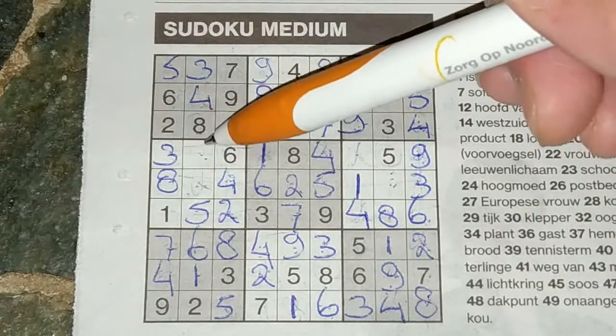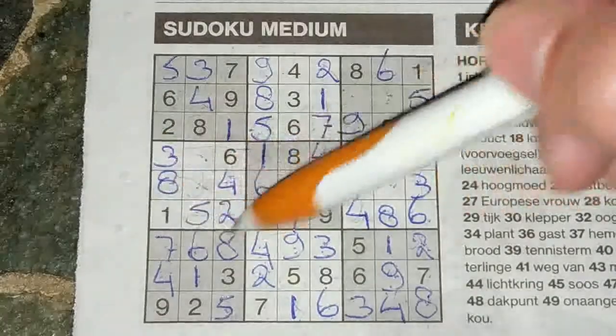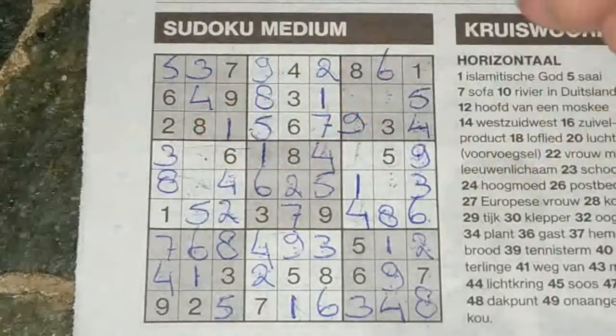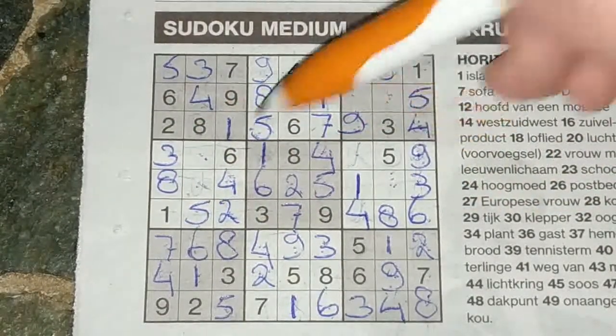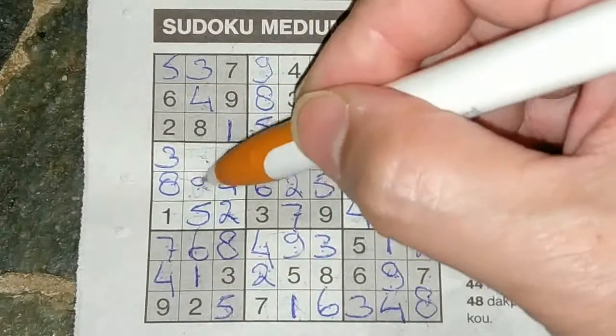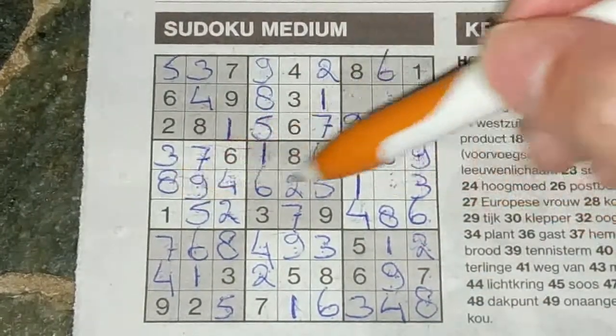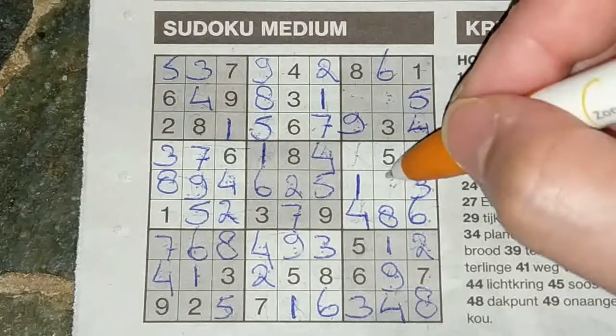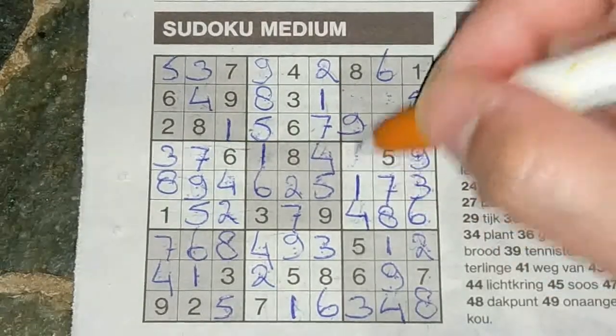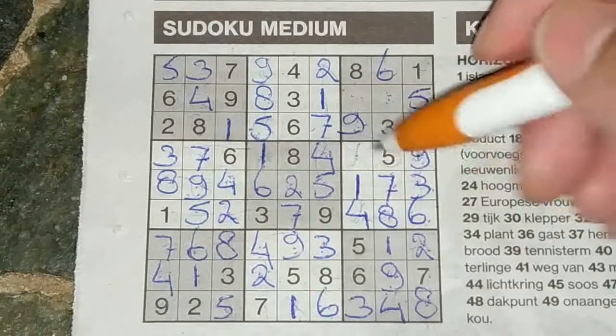Two missing numbers of this big square for the numbers 7 and 9. We have a 9 there, so no 9 here. 9 should be there, and a 7 goes there. 1 missing number in the middle row for the number 7. 1 missing number of this big square for the number 2.